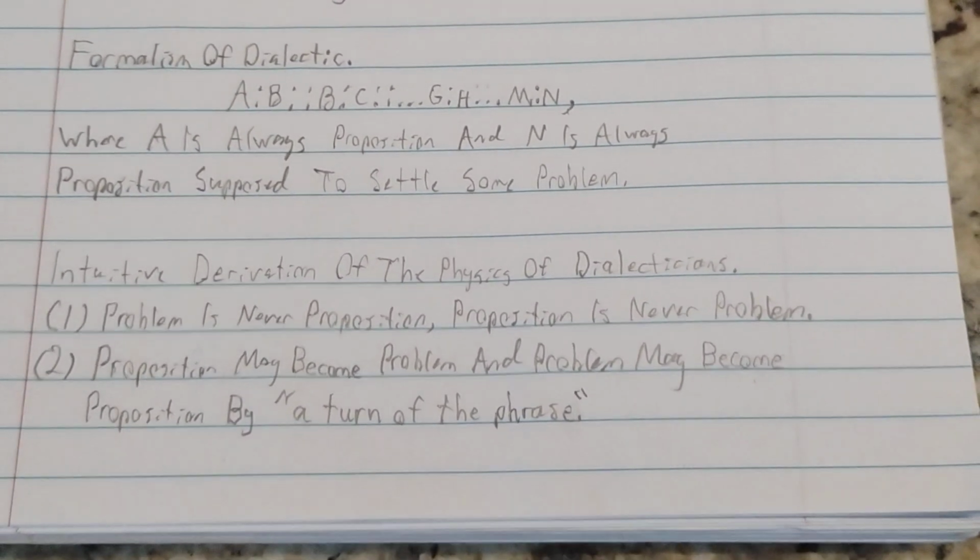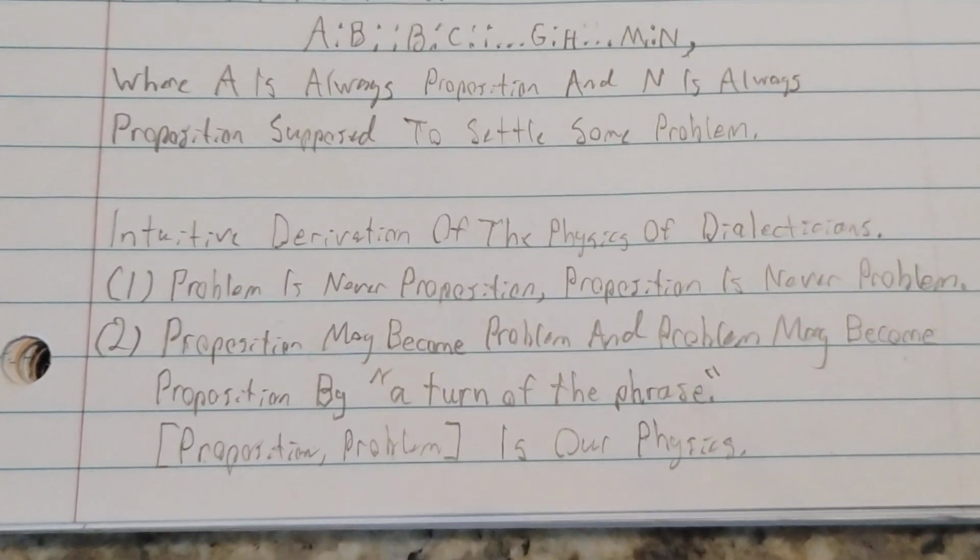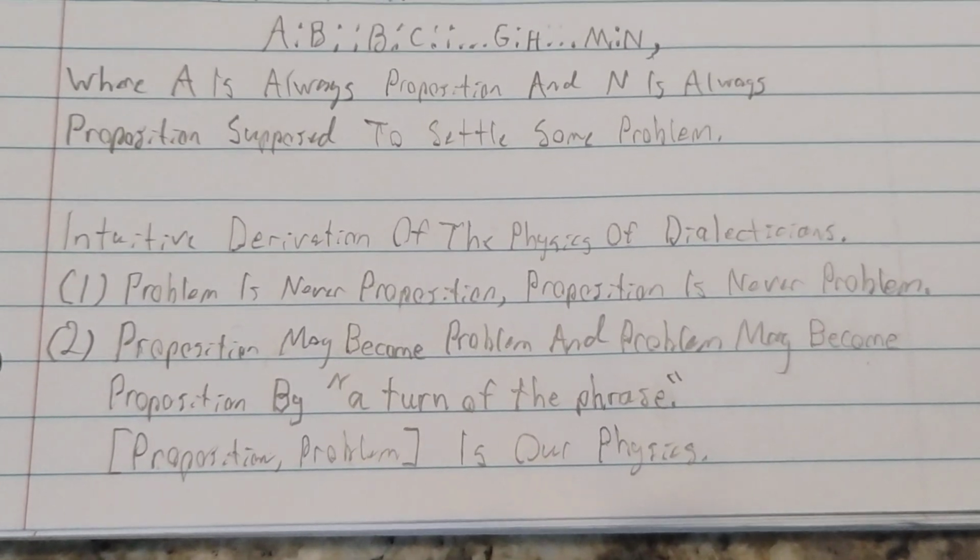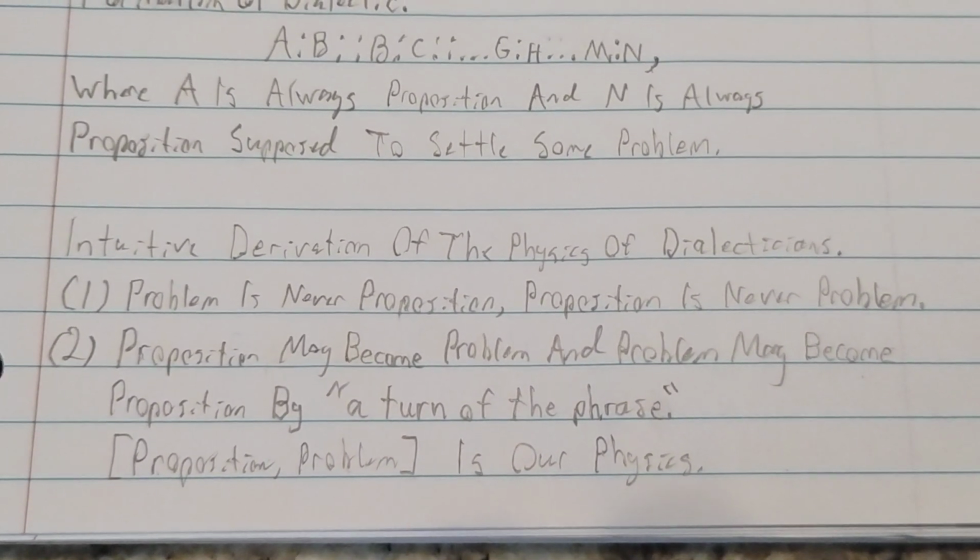I should write that. This isn't really well known, but it also applies to the philosophers.